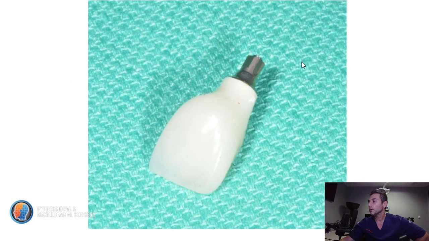Here's an example of one we did. This is a final restoration. It's a screw retained restoration. And again, this is not this case, but it's another patient, but notice how smooth and nicely transitioned the contours of the crown are. This gives perfect results.